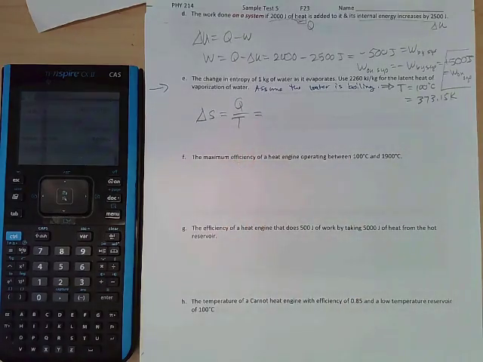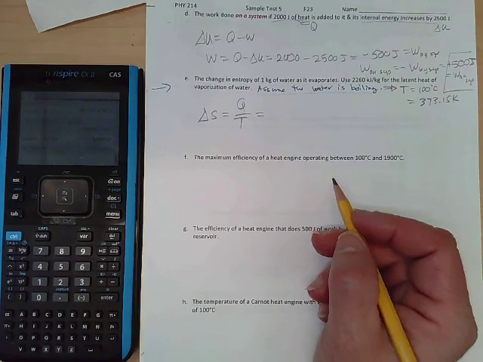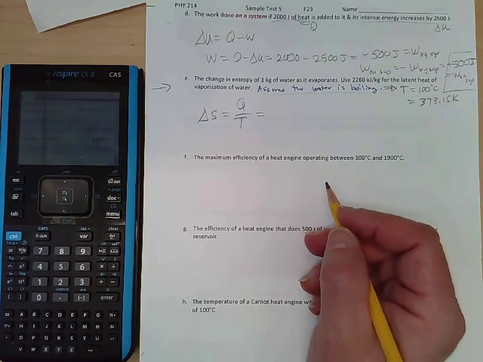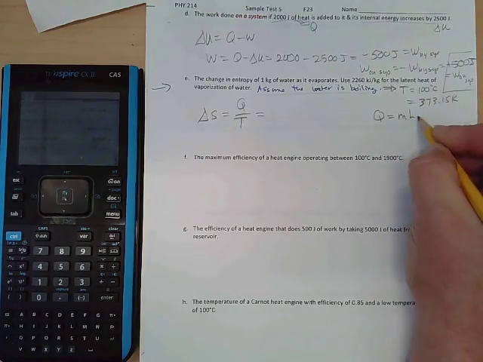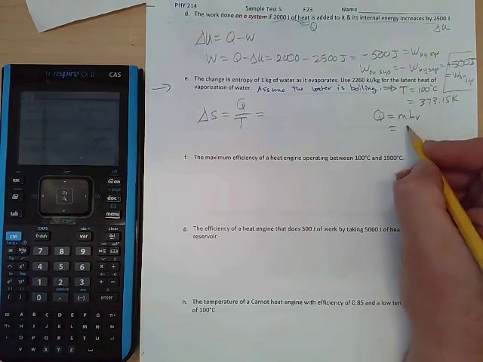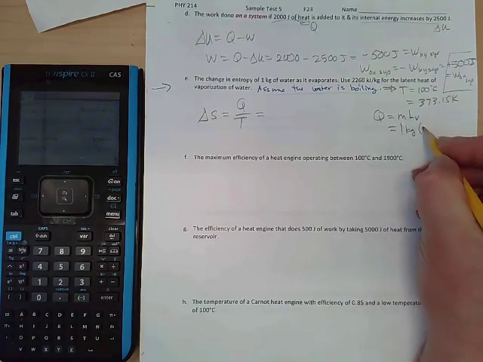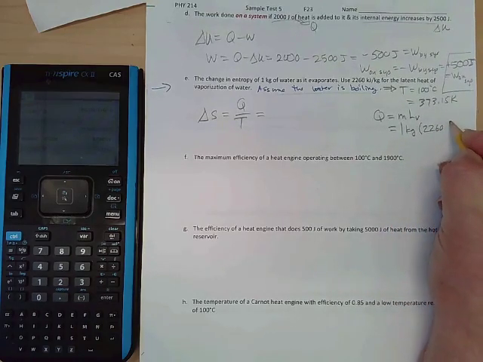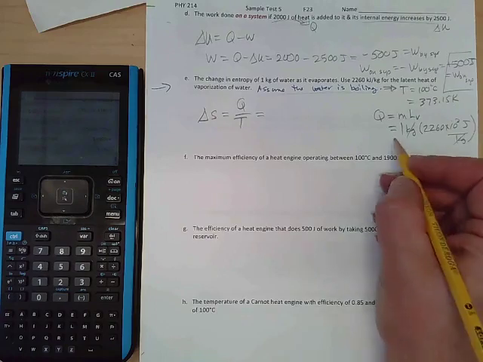And so in this situation, the heat added is the heat for vaporizing the water. So Q is going to be M times LV for the water. And so M is 1 kilogram. And the latent heat of vaporization, 2260. Let's just put 10 to the third joules per kilogram, just so that we don't lose that 10 to the 3.